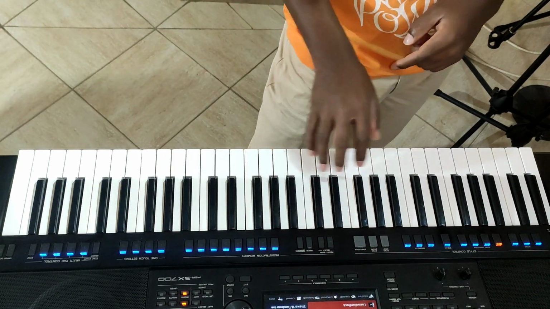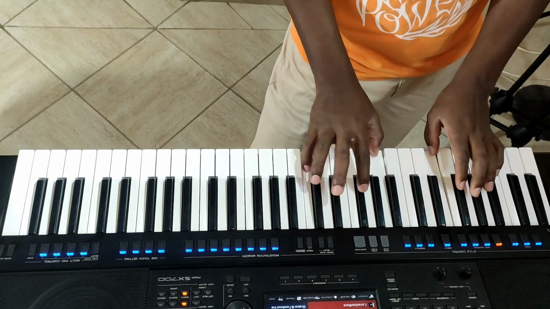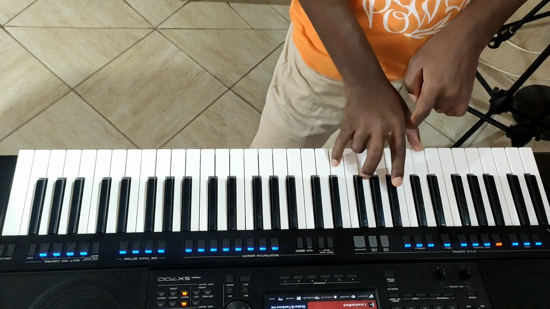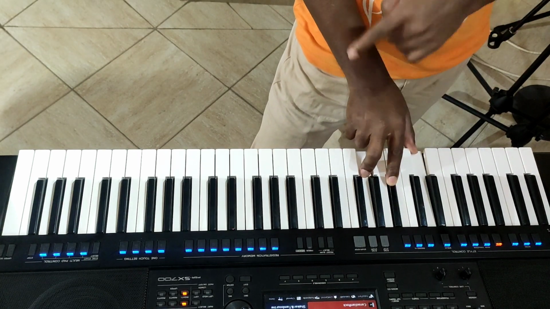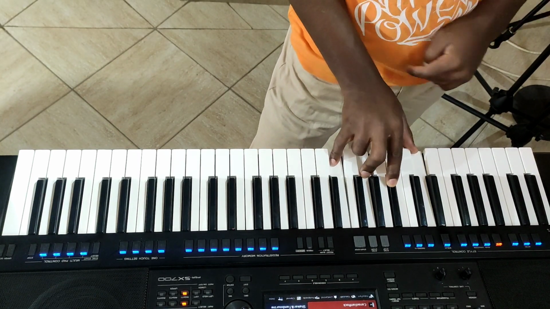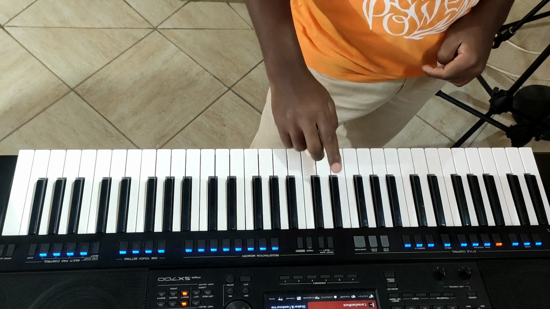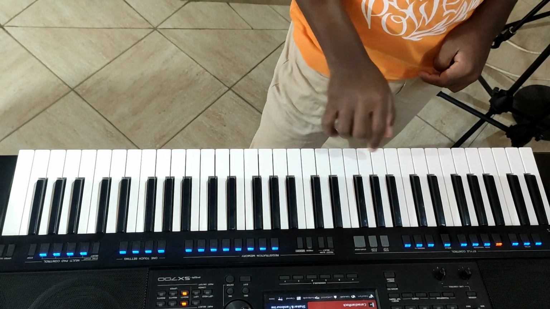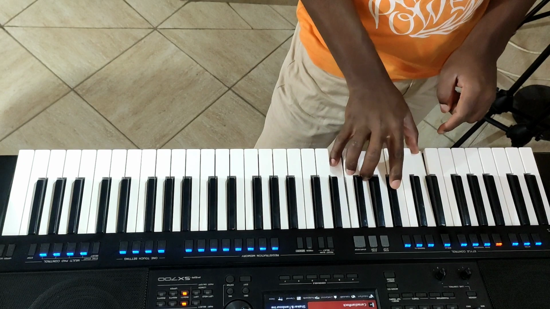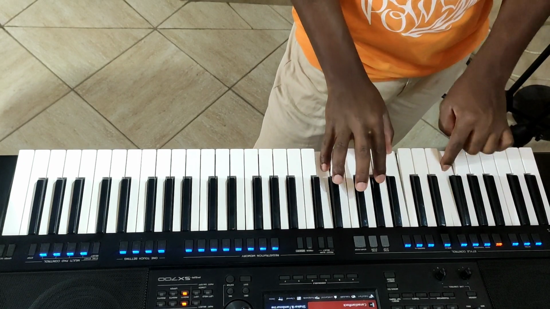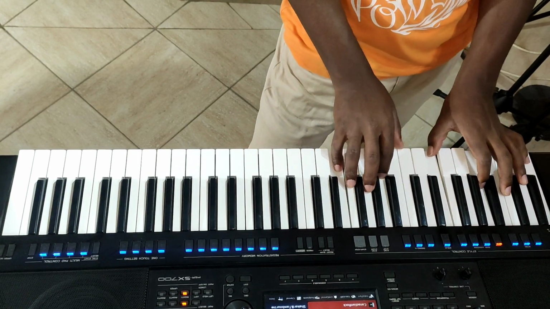Now you remember what I did? This is a D major chord. I just added the flat 7. Remember, this is D. This is a 7th degree. This is a flat 7. So like, you are worthy to be praised. Like that, okay?